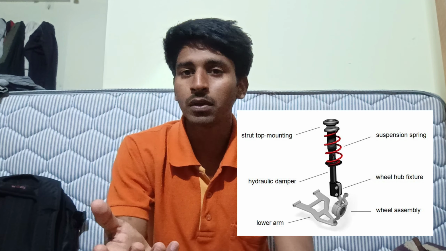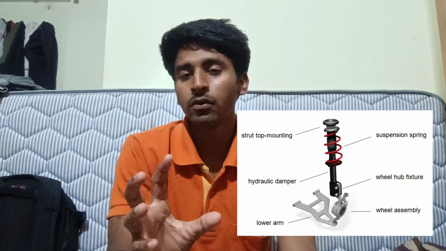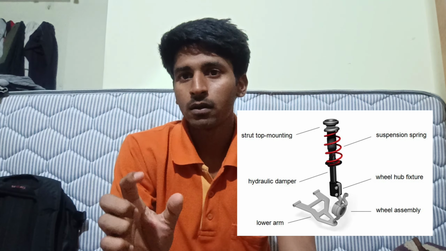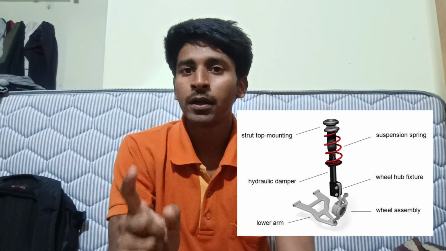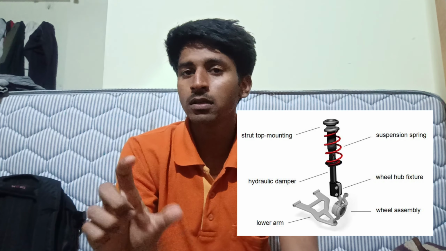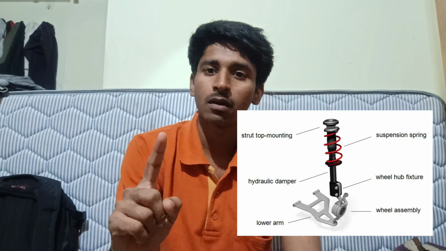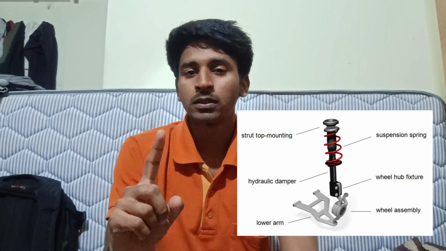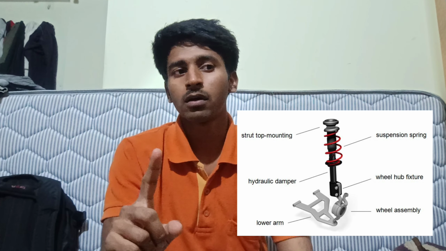MacPherson strut is simple, just like I explained right now. You have the wheel hub. There's one mounting point on it, and another mounting point on the car's mainframe. And between these two points, your strut is placed. Since it's an independent suspension, all the wheels get their own independent struts, and this was the one which is most commercially used.